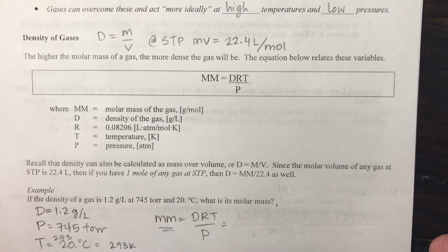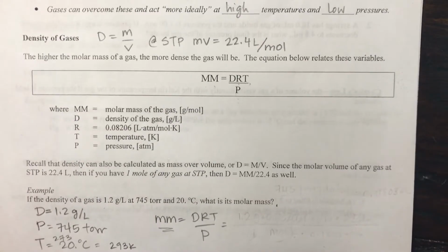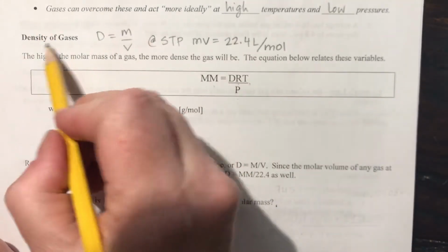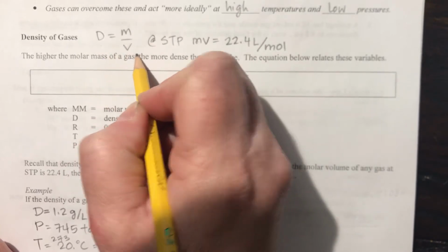We're going to talk about one of our last items in our packet for gas laws. This is on page 3, and we're going to talk about density of gases. And remember, density equals mass divided by volume.